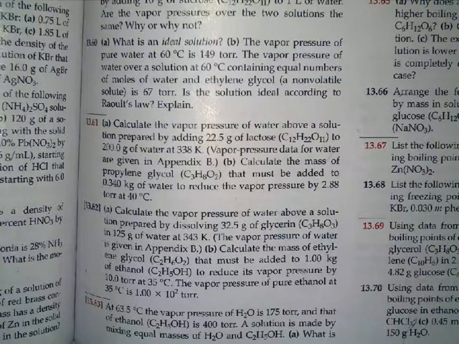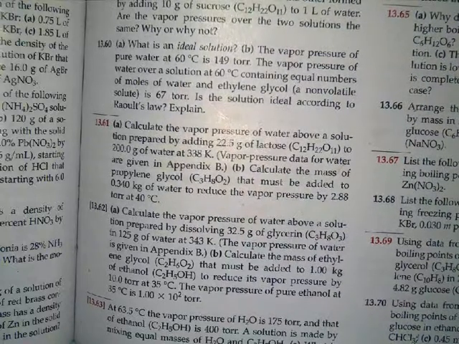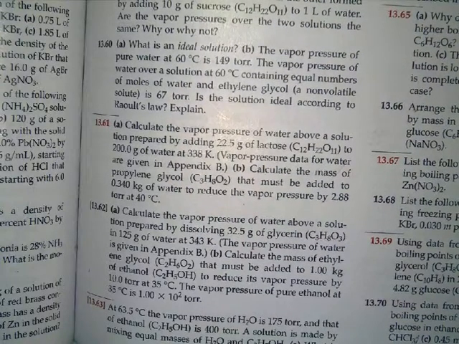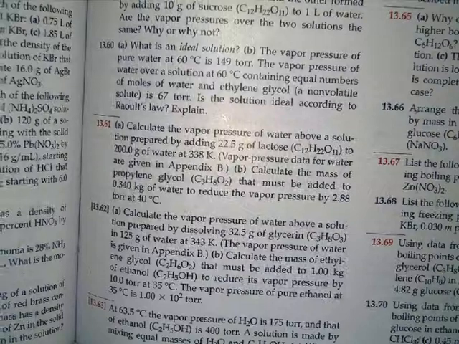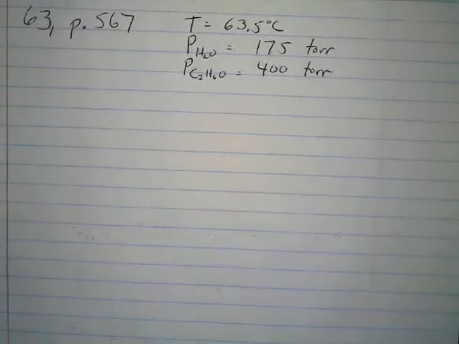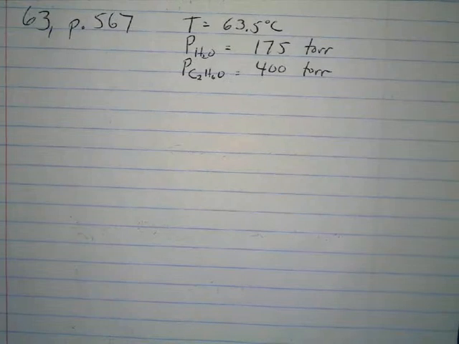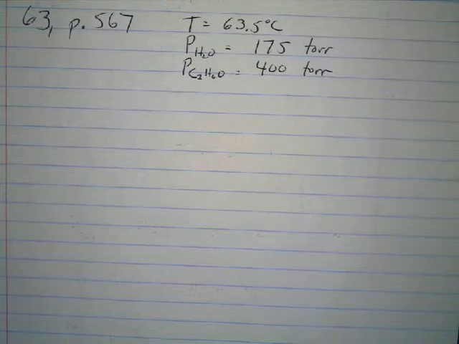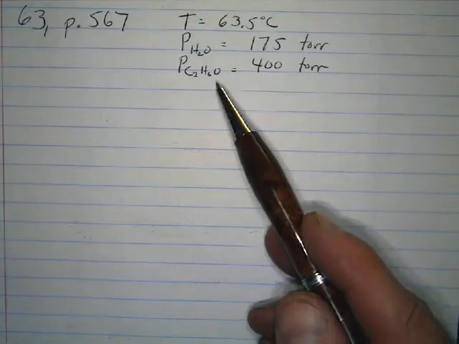Okay, let's get started. This is going to be problem number 63 on page 567 of the text. We have a mixture of water and alcohol, and they want us to find out about the vapor pressure. So we begin by noting that the temperature is 63.5 degrees, the vapor pressure of the water is 175 torr, and the vapor pressure of the liquid alcohol at that temperature is 400 torr.